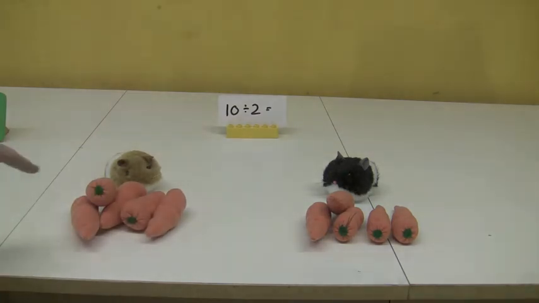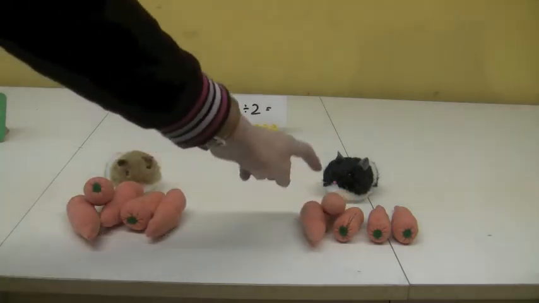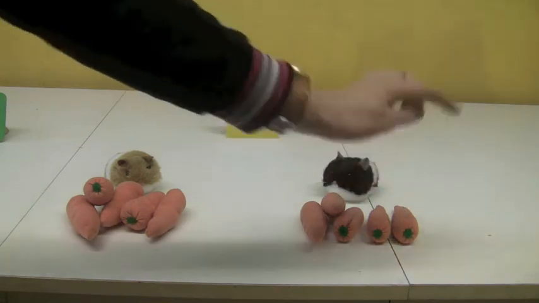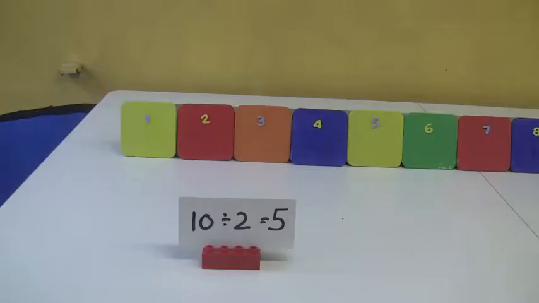Well, let's have a see. 1, 2, 3, 4, 5. 1, 2, 3, 4, 5. So 10 divided by 2 is 5. Let's see that on a number line.